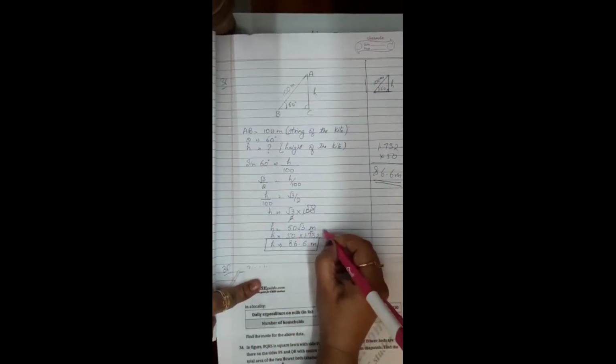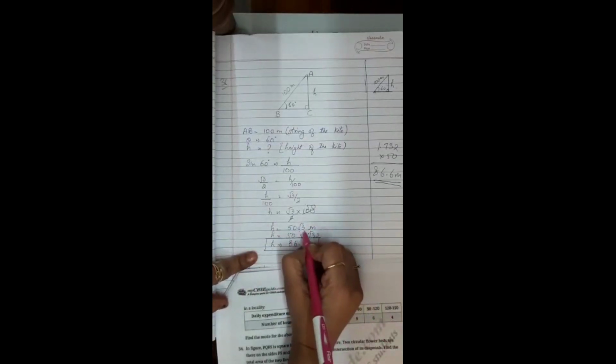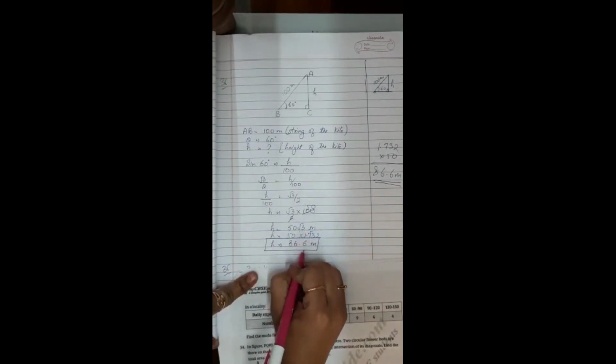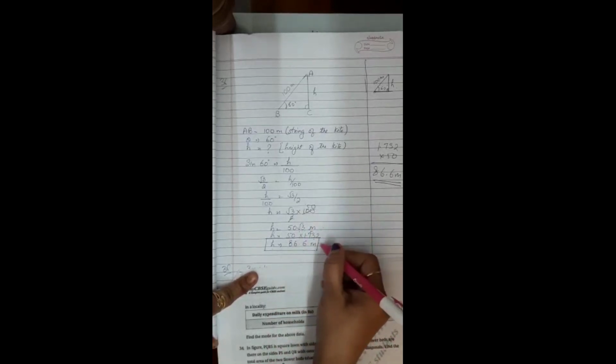Here is a thing. You can end your answer over here also, meaning 50 root 3, but if you have enough time you can put the values of root 3 and the final result comes out to be this. So you can end up here also and here also, no issues.